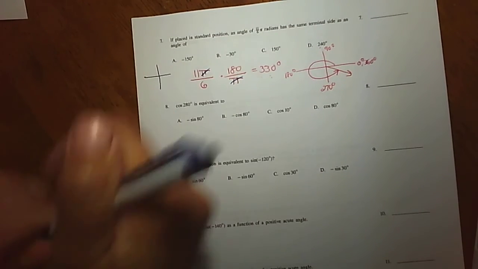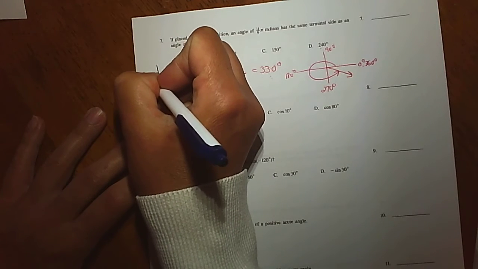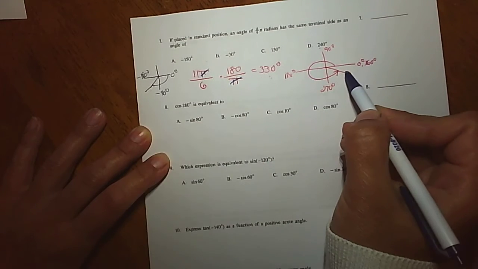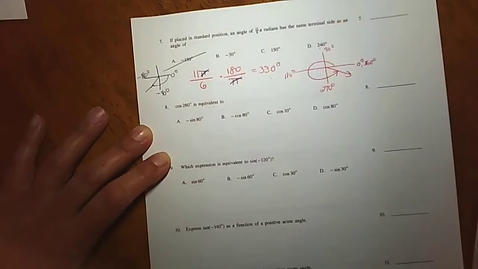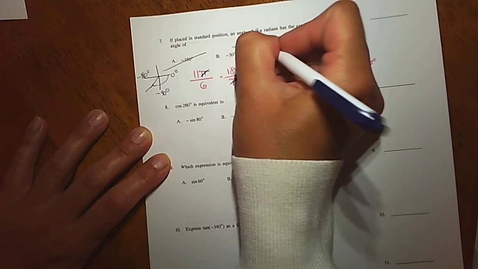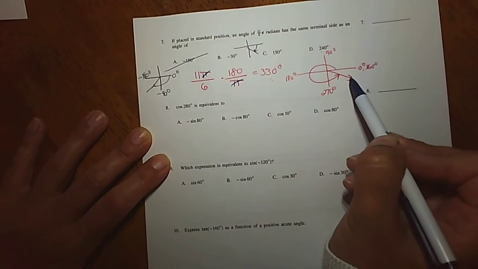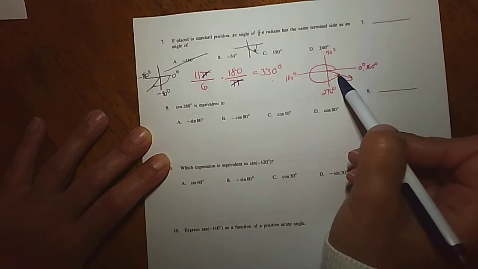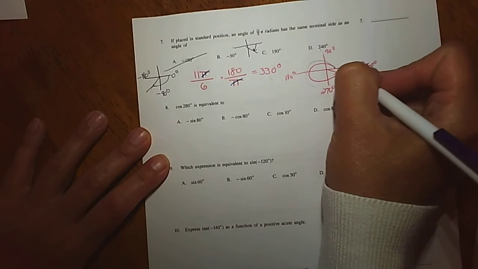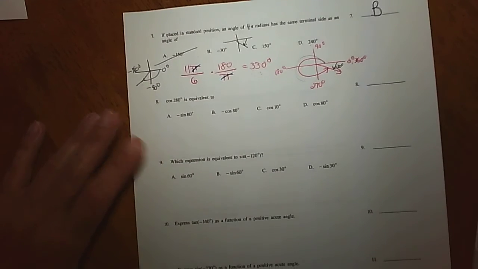Negative 150 means I'm going backwards. 0. Negative 90. Negative 180. So negative 150 puts me there. Is that the same spot as there? Nope. All right, now check this out. Negative 30. Negative 30 brings me down 30 degrees. Is that going to put me in the same spot as that one? It sure does, right? Because this is 330. This means I go backwards 30 to make 360 degrees. So the answer to number 7 is B.